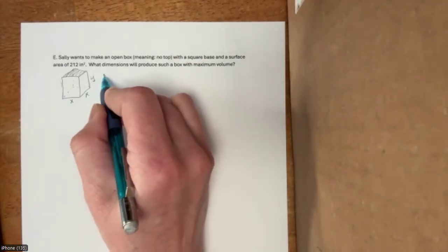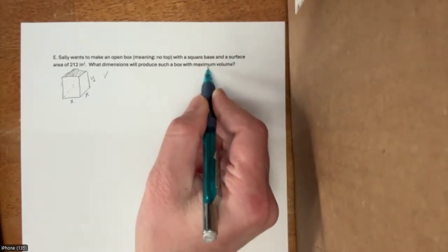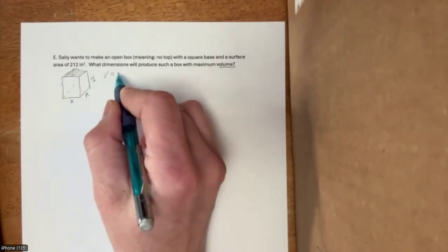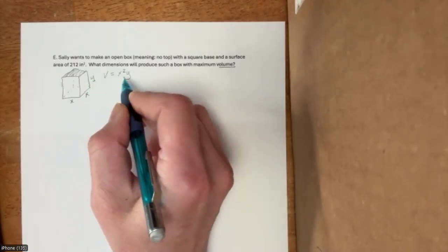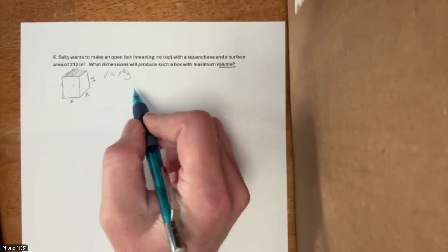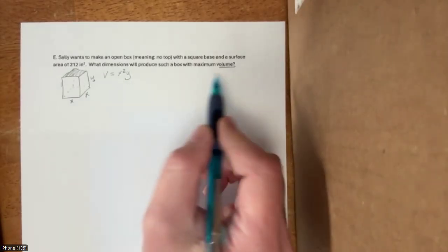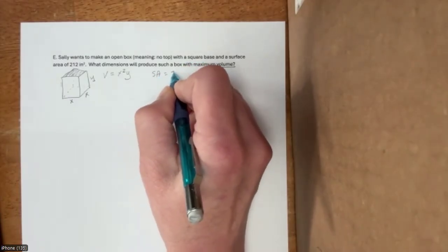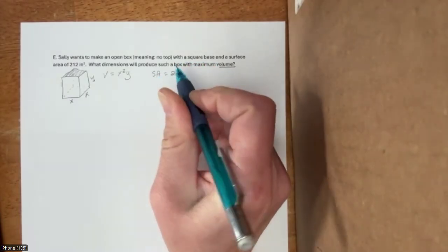So we're interested in finding the maximum volume. So the volume of a box would be length times width times height. So that would be x times x times y. That has too many variables. So we need an equation that relates x and y. And we know something about the surface area. So the surface area is 212 square inches.